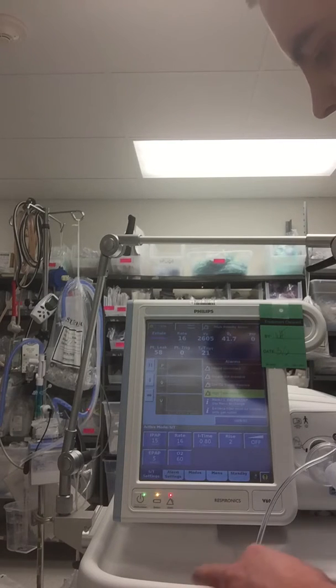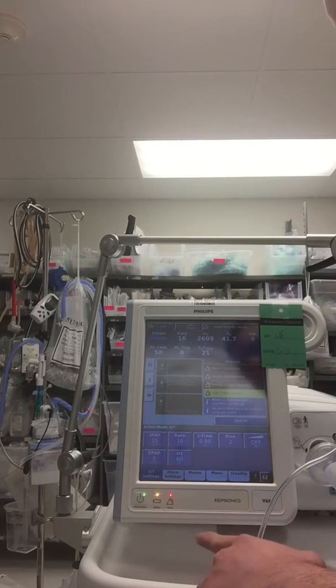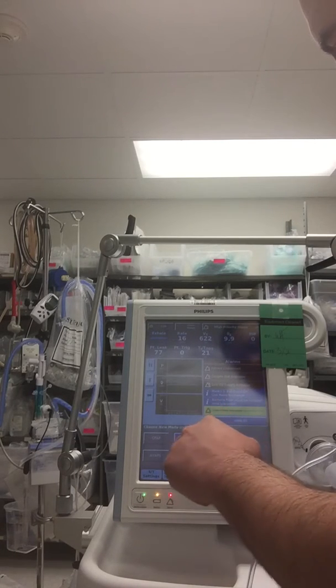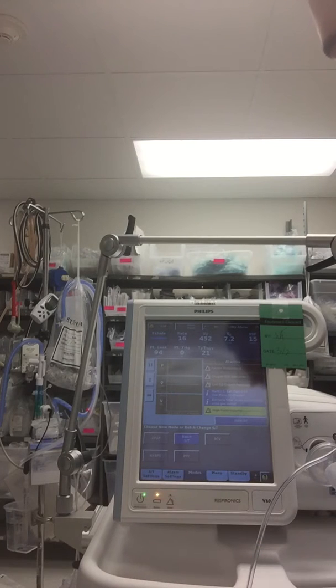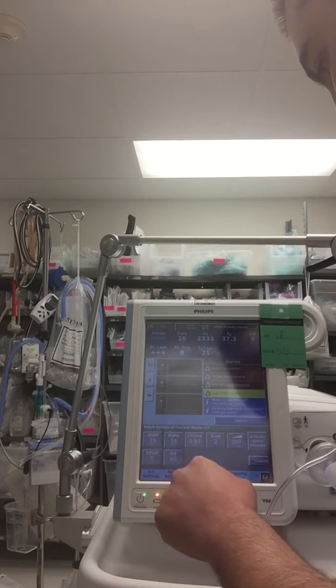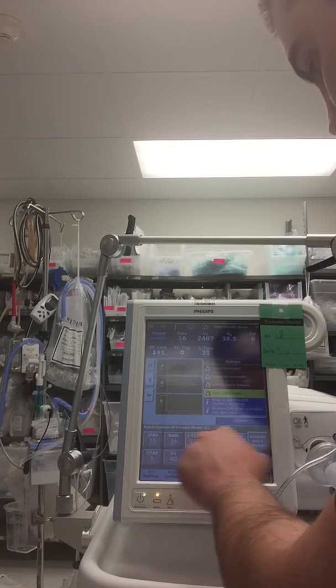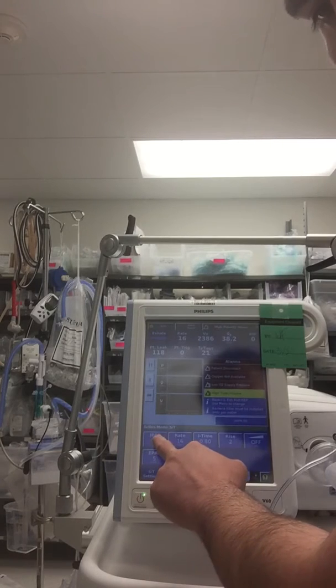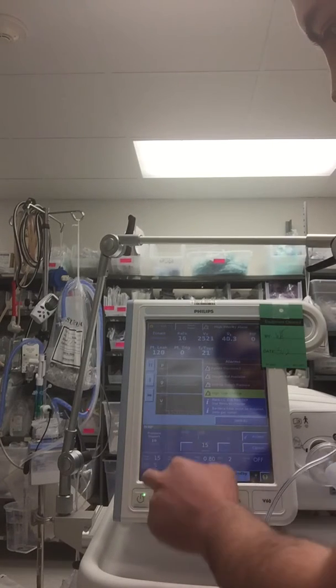Alright, so I have the Respironics P60. It's already on. It's not hooked up to any oxygen or anything. So the settings for ST mode, go click that. Activate that real quick. And then it needs a 15/5, which is already set.